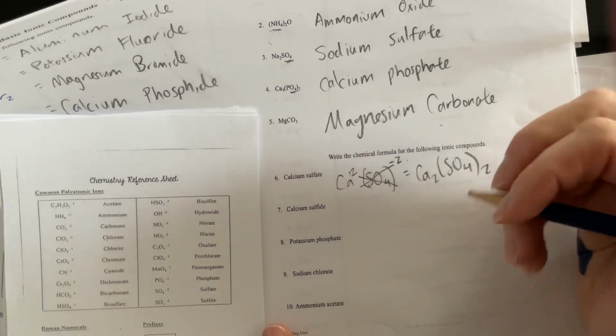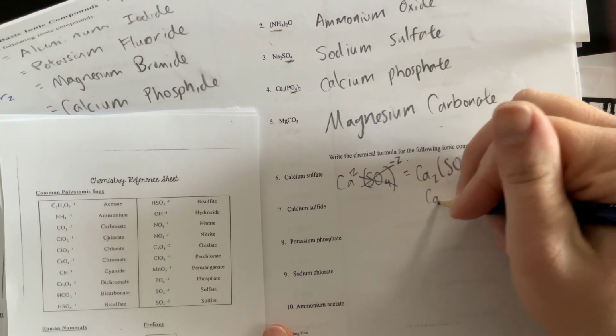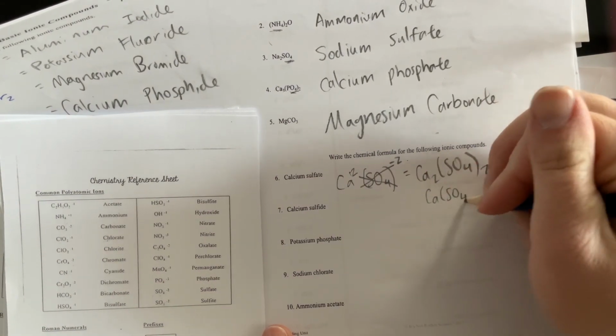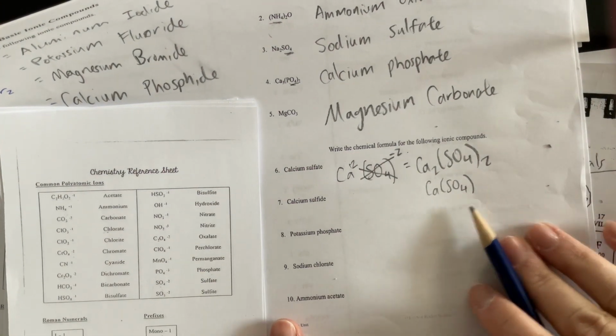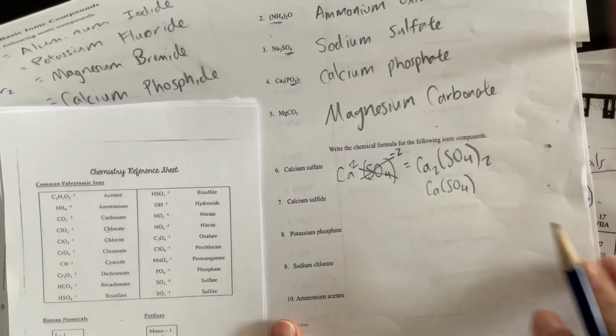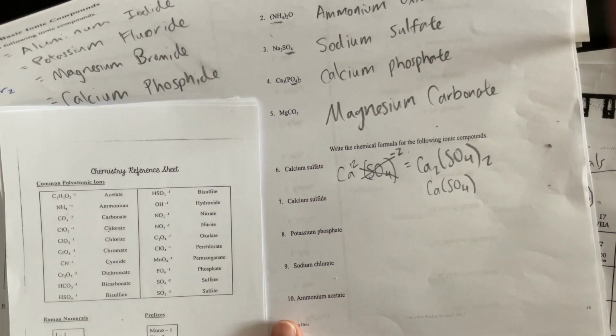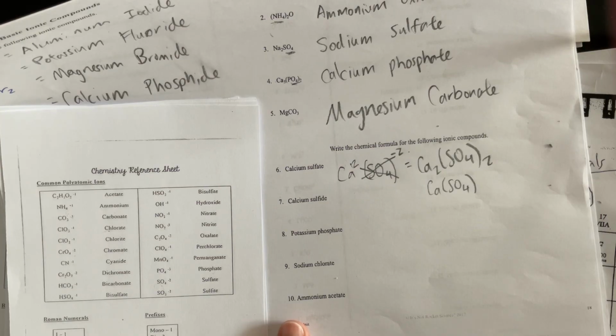That just turns into CaSO4. And a lot of times people don't write the parentheses once there's no need for them. I still like to, because it reminds me that that's a polyatomic ion, but you'll notice a lot of them don't write the parentheses, okay?